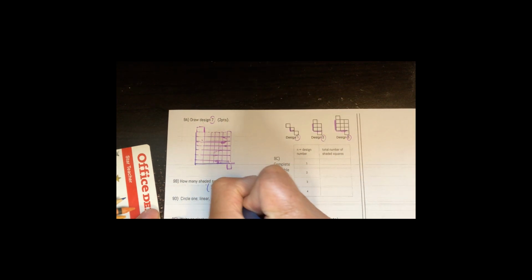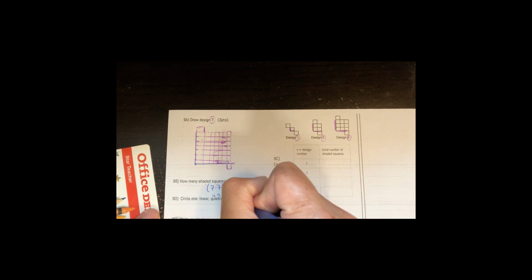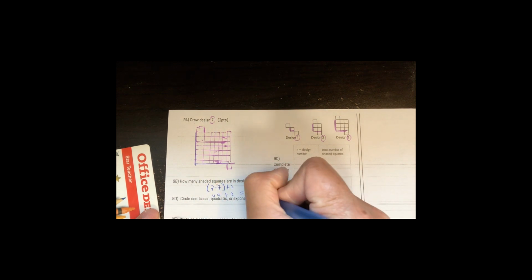So, question: how many shaded squares are there in design 7? So one way is you just think about it. This is 7 by 7, so 7 times 7, and then you have these two boxes, so plus 2, so that'll be 49 plus 2 gives me 51 is my answer.